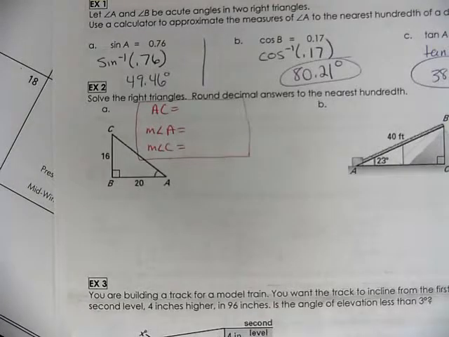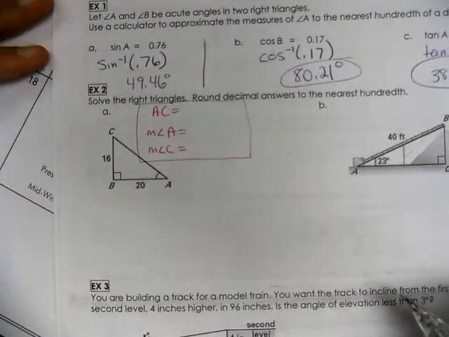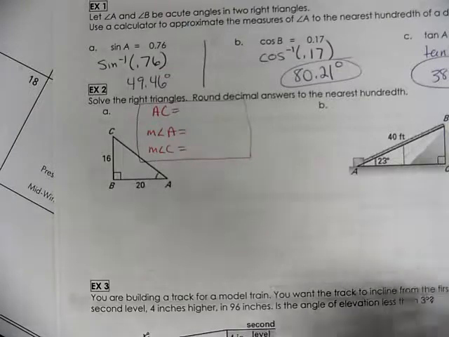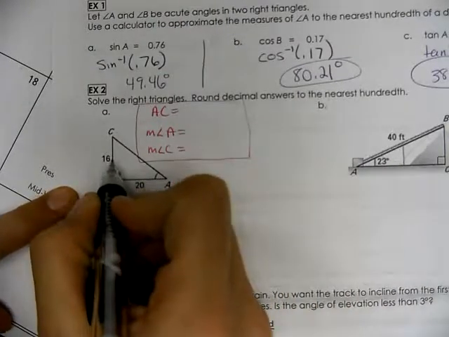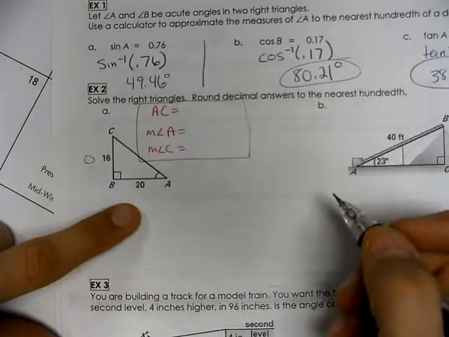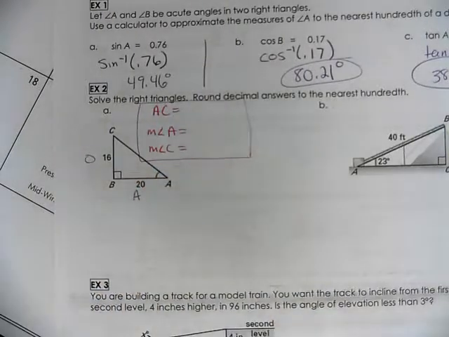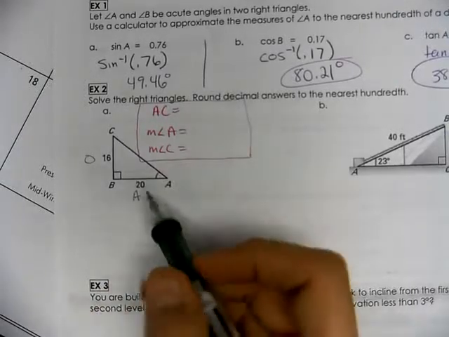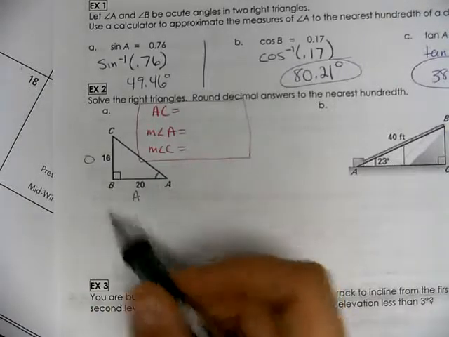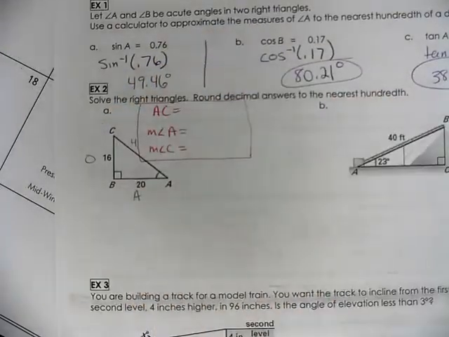If you're looking at angle A, let's label our triangle. Which side is the opposite from angle A? Let's remember from last week. 16 is the opposite. What's 20? The adjacent. So if I'm thinking SOHCAHTOA, if I'm trying to find angle A, which one am I going to use? Because this is the hypotenuse.